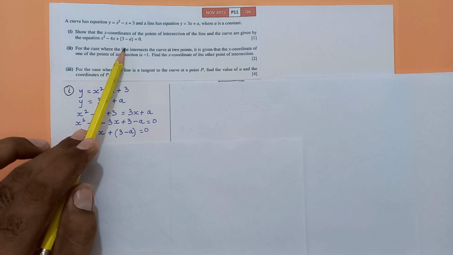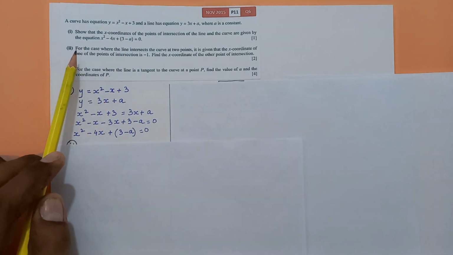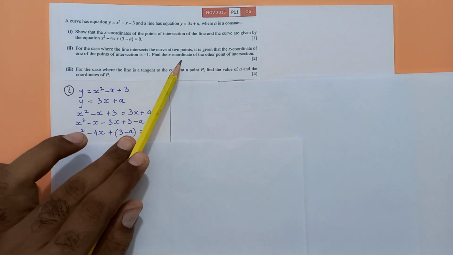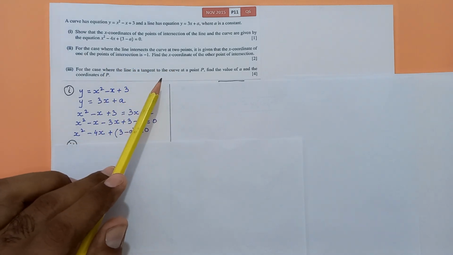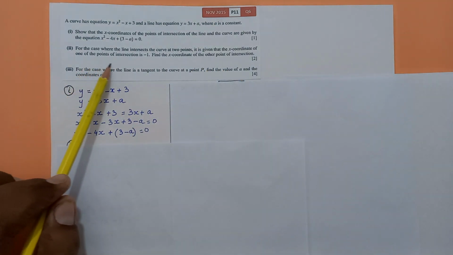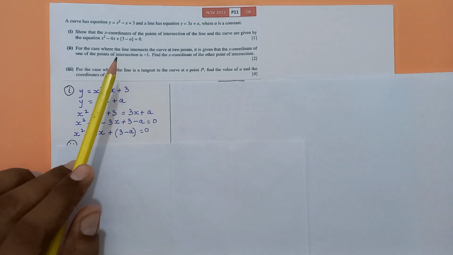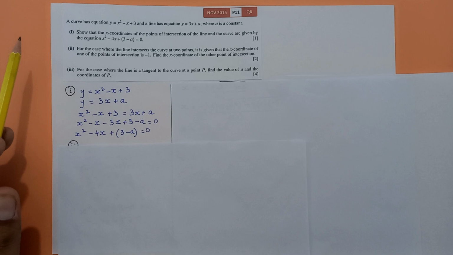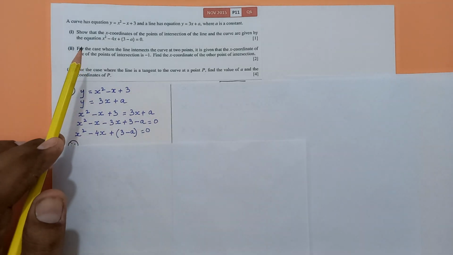We are done with that. According to the second part of the question, for the case where the line intersects the curve at 2 points, it is given that the x coordinate of one of the points of intersection is -1. So basically the curve and the line are intersecting at 2 points.